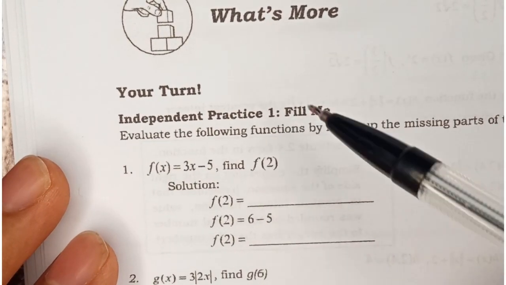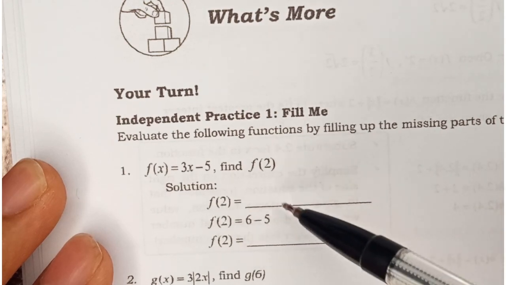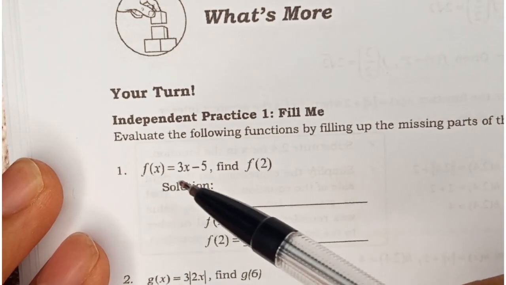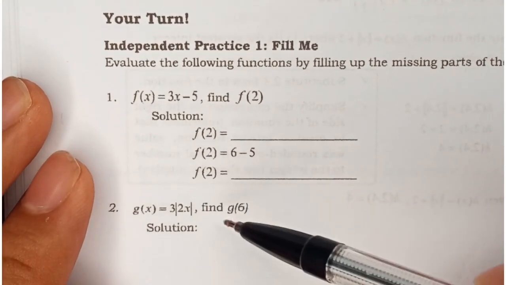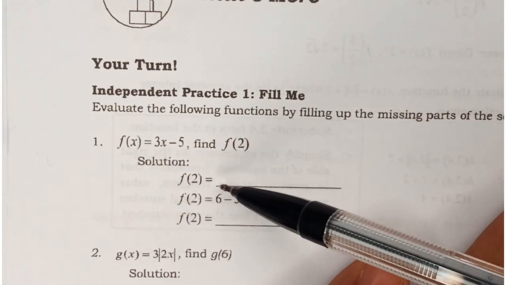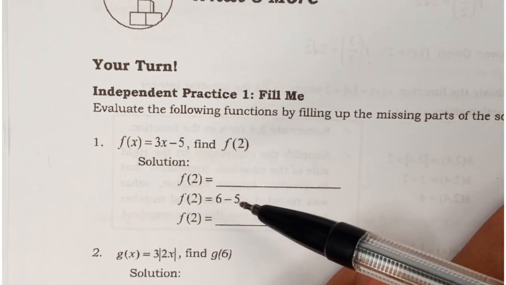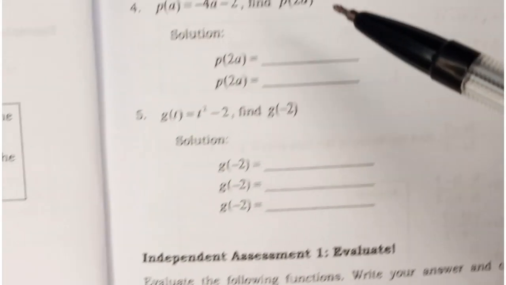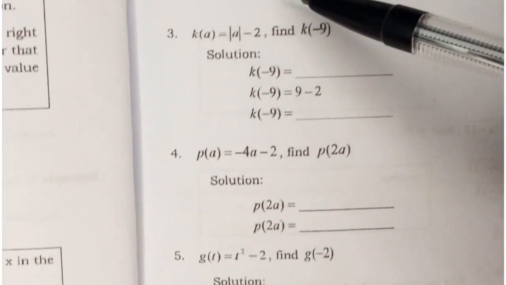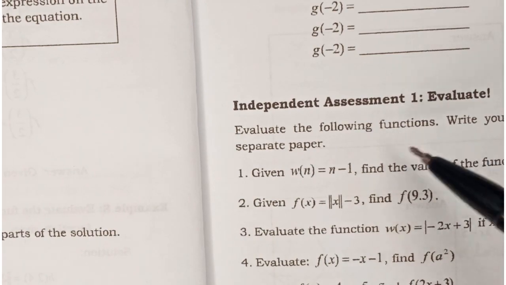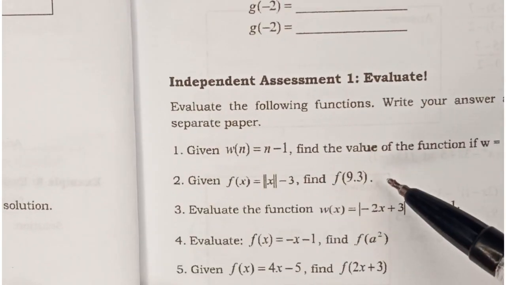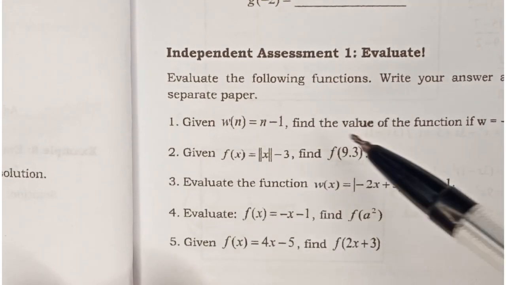Dito, your turn. Sagutin yan. Find the missing part. F of x, yung value of x, magiging 2. Alam mo na yan. Ginawa nating solution yan. Para dito sa part na to, although may underline dito, sa sagot ninyo, kompletuhin yung sagot. Kompletuhin yung proseso. There are 5 items. 3, 4, tapos 5. Independent assessment, isulat nyo rin yung complete solution, complete computation.